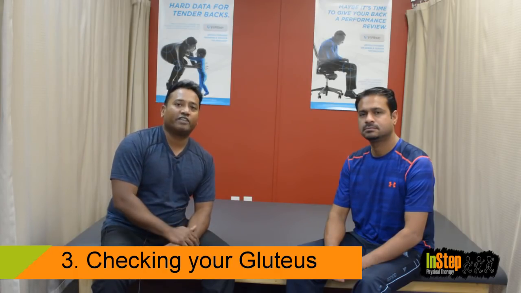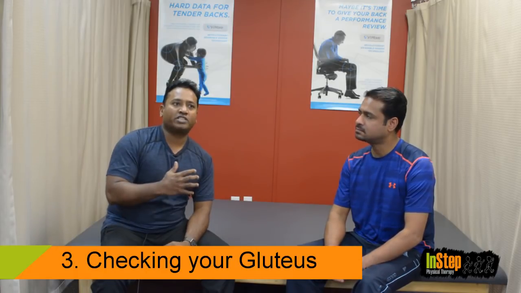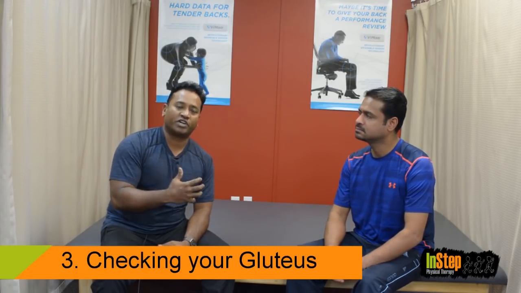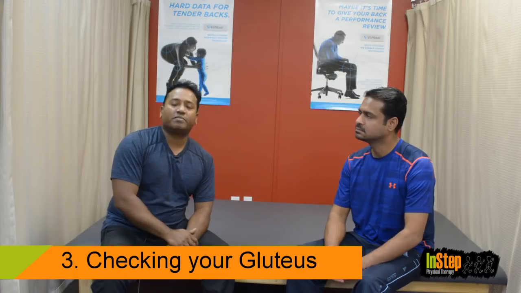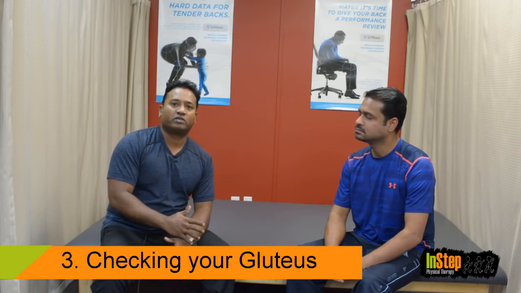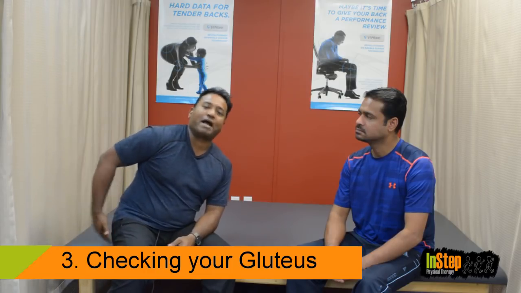So the third thing we're going to check is how much your gluteus muscle is working or firing. A lot of times what I see with the patients with lower back pain, the brain shuts down the gluteus, which is your big muscle in the back, right? When the glutes shut down, the lower back has to work 200 to 300% more, and it causes a lot of strain in your lower back.